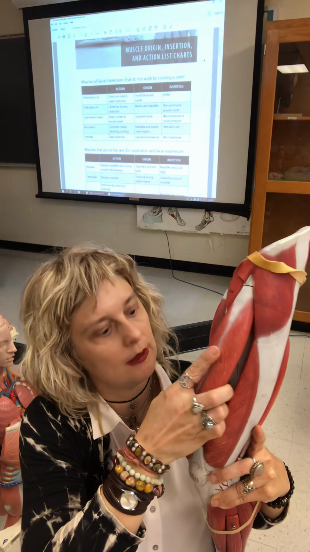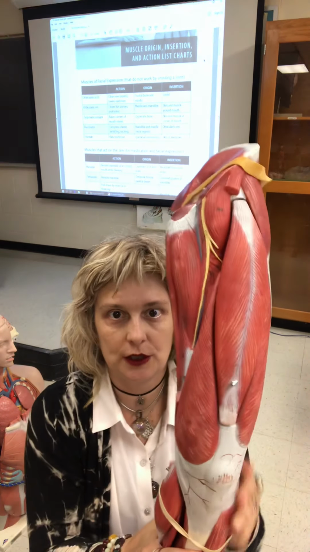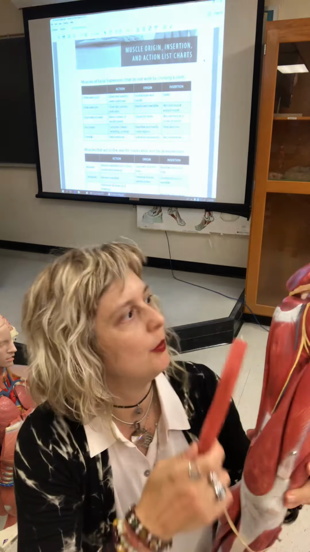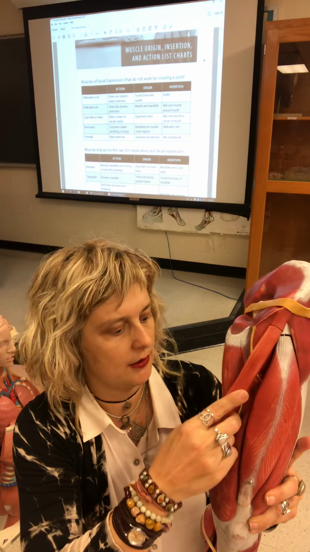If we take Rectus Femoris off, deep to that, we can see right here is Vastus Intermedius. All right? So Vastus Medialis, Vastus Intermedius, Vastus Lateralis, and then we put superficial to that Rectus Femoris back in, and then we put Sartorius back in, and we've got ourselves the anterior thigh muscles.